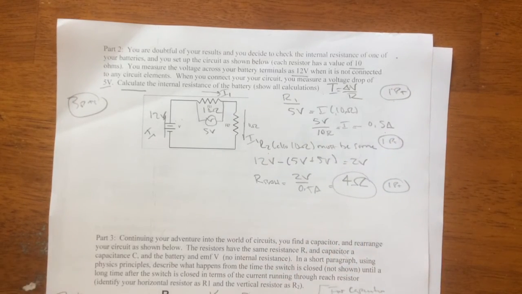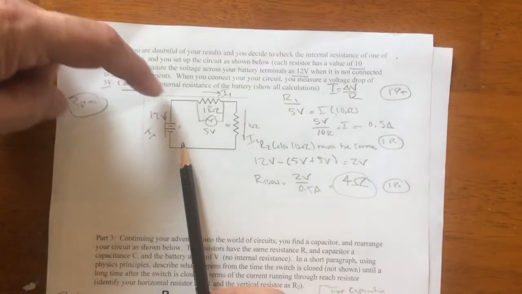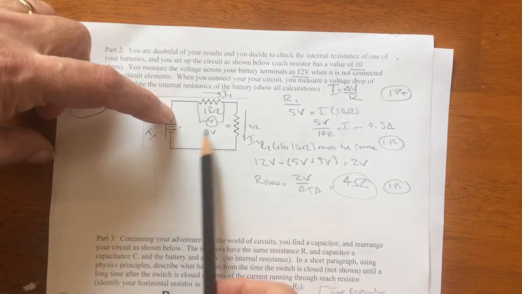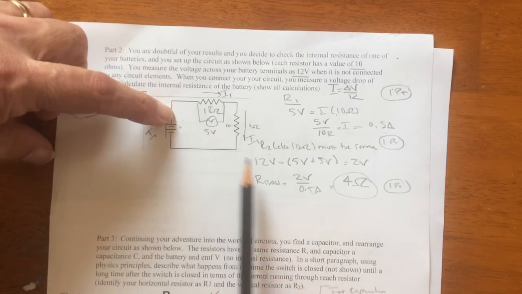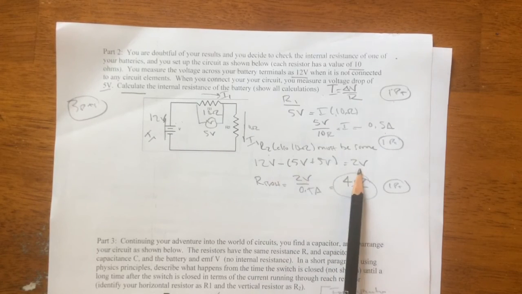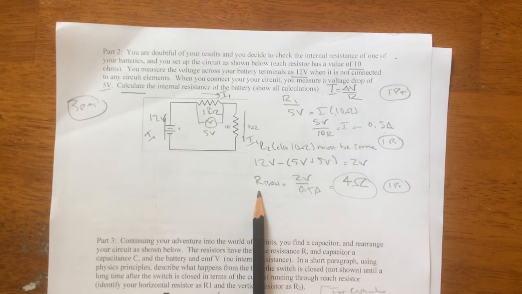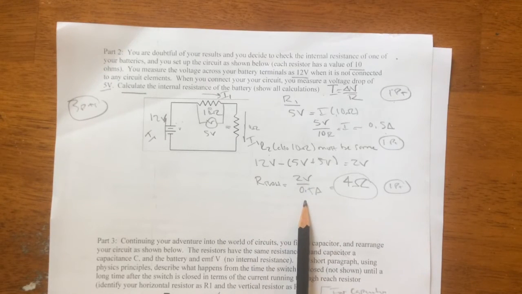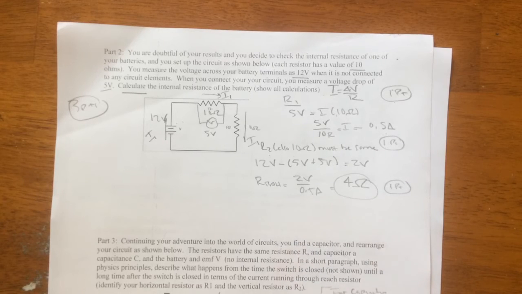Now let's get to our battery, the resistance of our battery. That's where we're asked for internal resistance. When we measure the terminal voltage of the battery, we get 12 volts. If we've got a drop of 5 volts and a drop of 5 volts, 5 and 5 is 10. 12 volts minus 10 gives us 2 volts. Resistance of the battery, we're going to rearrange Ohm's law, is 2 volts over 0.5 amps. Gives you 4 ohms. That's 1 point.